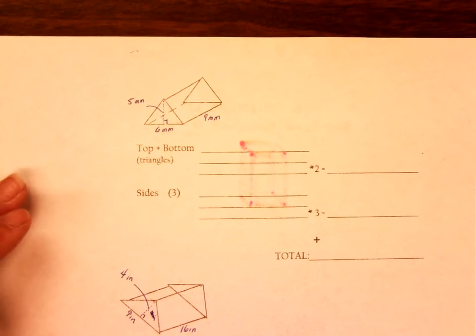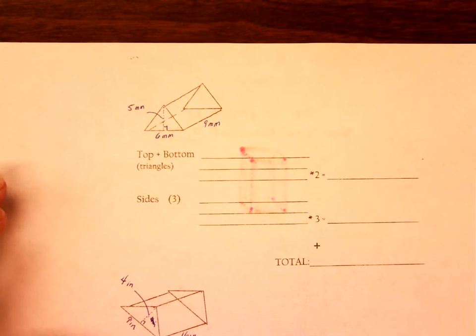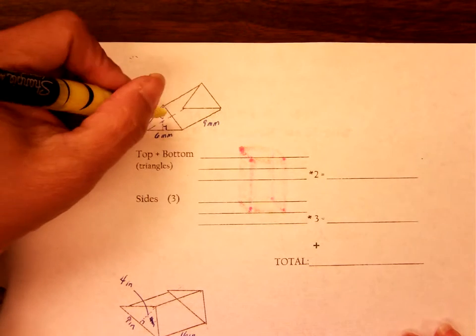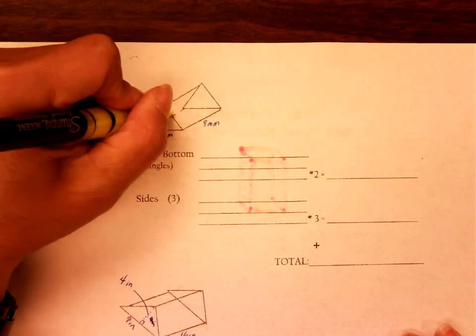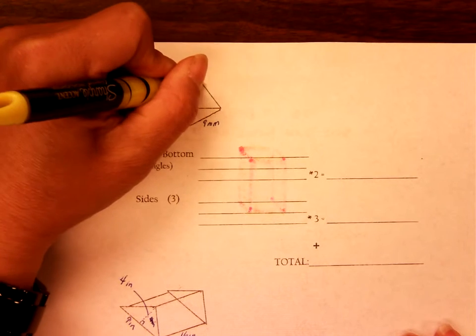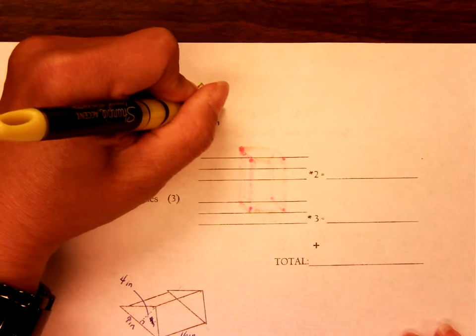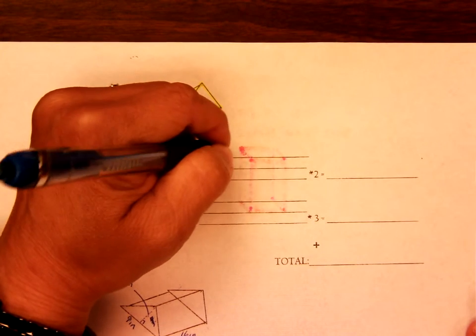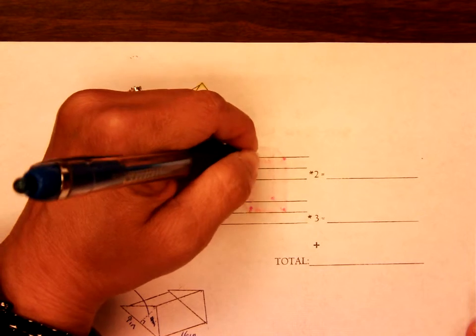Alright, let's look at the next one. Now we have a triangular prism. So triangular prism, front and back are the triangles. Remember, this is your top and bottom. It's a triangle, so the formula for a triangle is area is equal to 1/2 BH.